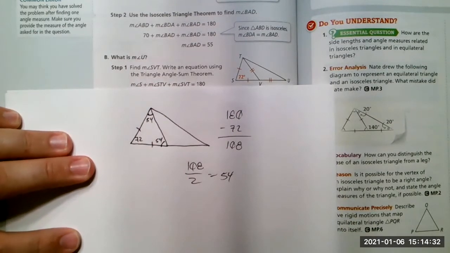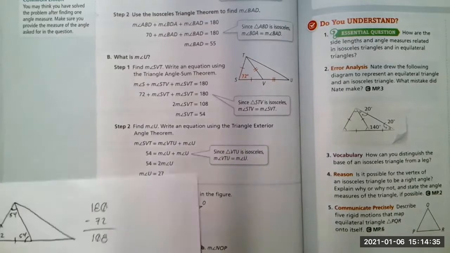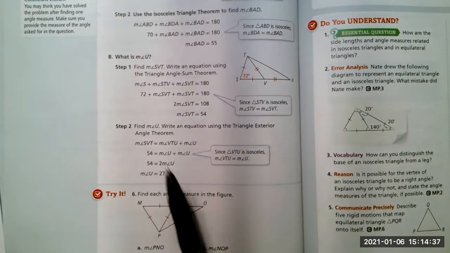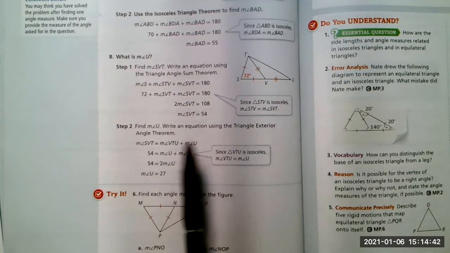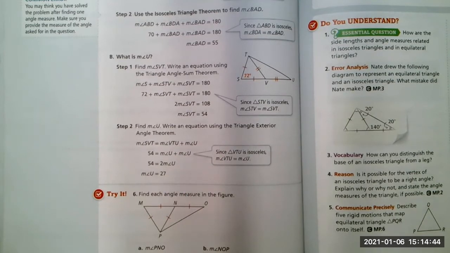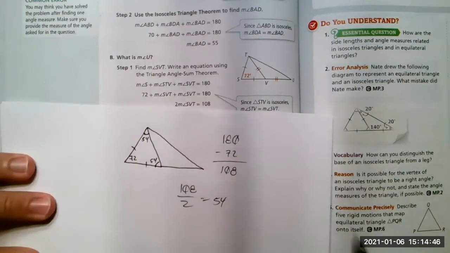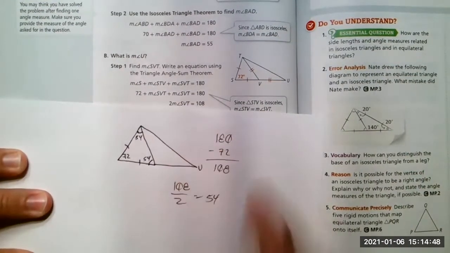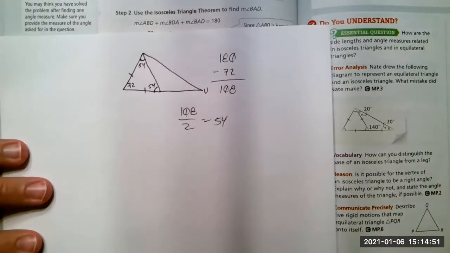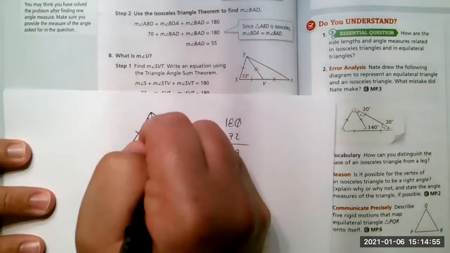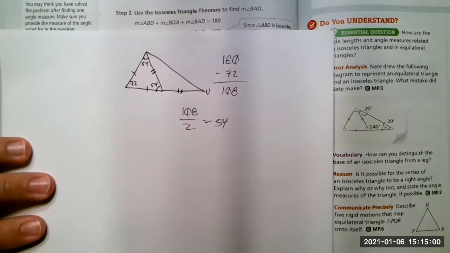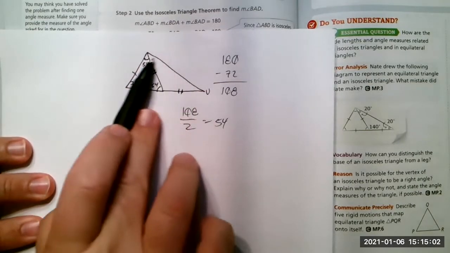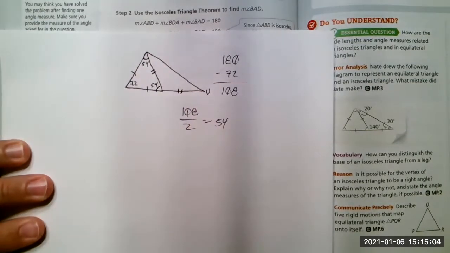So that's the idea that they're trying to walk you through here. Find the measure of angle U. So write an equation using the triangle exterior angle theorem. What they're telling you there, where are we looking at? We're looking at U. This is U right here. Okay, so that's the angle we're looking for, angle U. They're also telling you in this picture that this side is the same length as this side, which is essentially clueing you into this triangle right here also being an isosceles triangle.